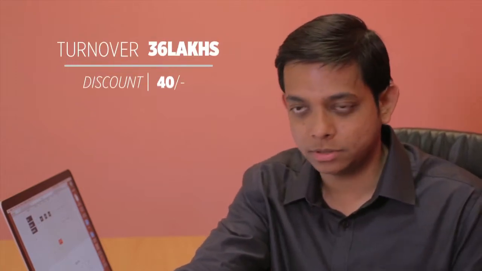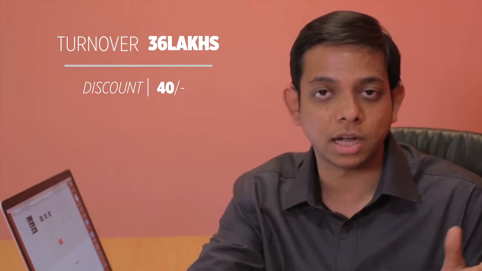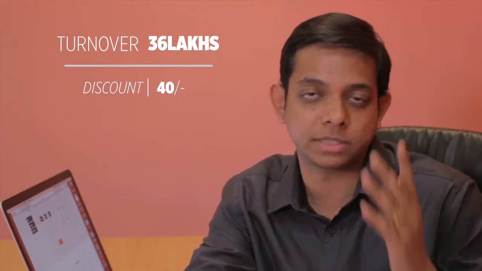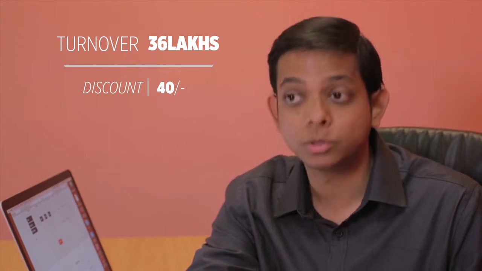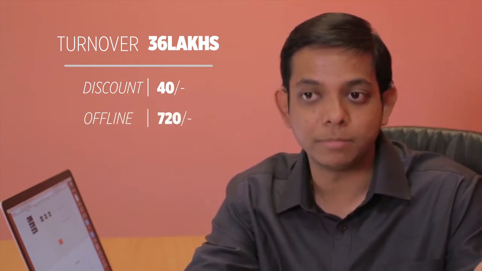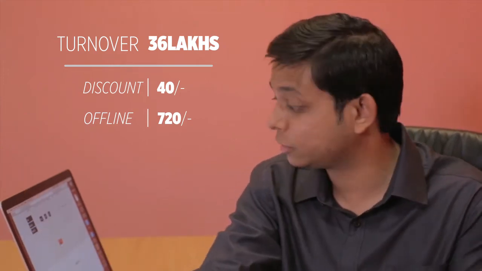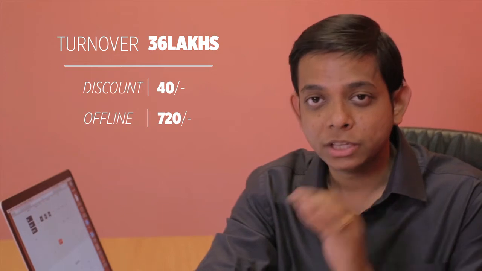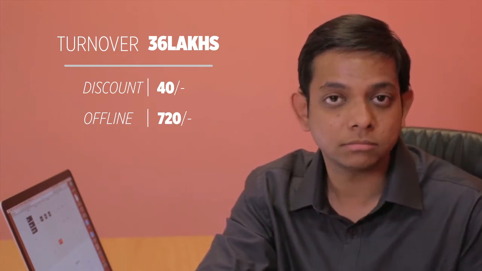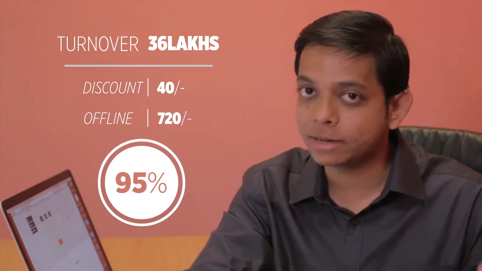Now, let's suppose the same example where we paid 40 rupees brokerage, the traditional broker charges you 0.02%. That would come out to be 720 rupees. 720 compared with 40. It is a huge difference. Added to that, you have other costs as well. Just by using a discount broker, you were able to save 95%. But don't take my word for it.